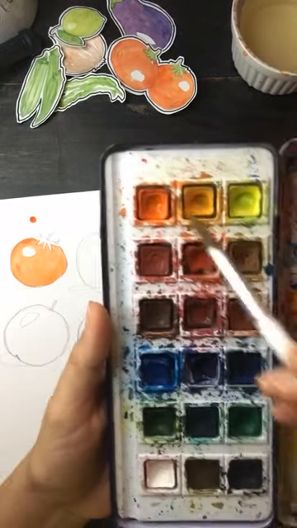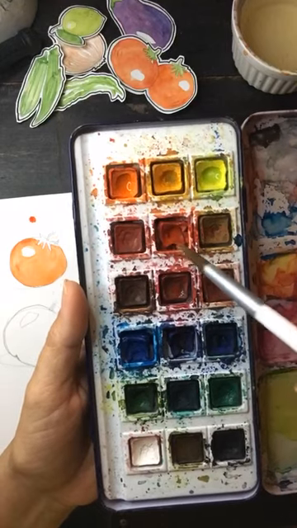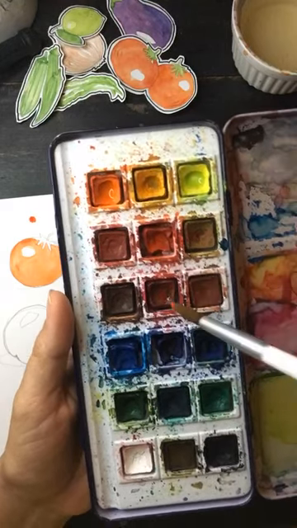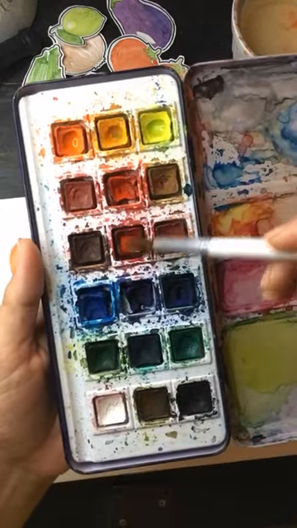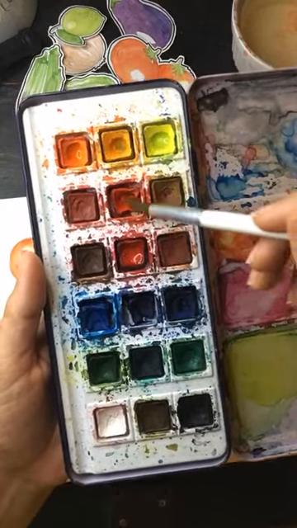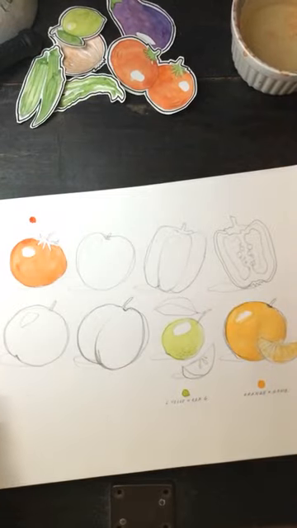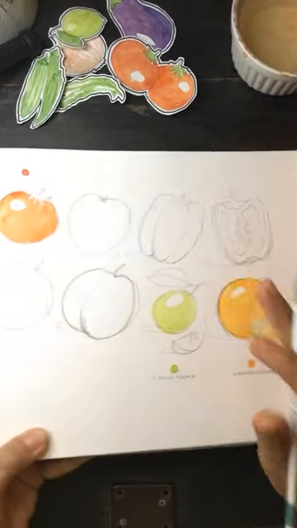For the tomato, I have used orange and scarlet, and for the apple, now I'm going to use scarlet and crimson. So I hydrate these two, and I just dip from one to the other and paint direct.